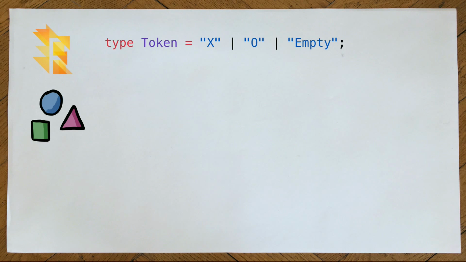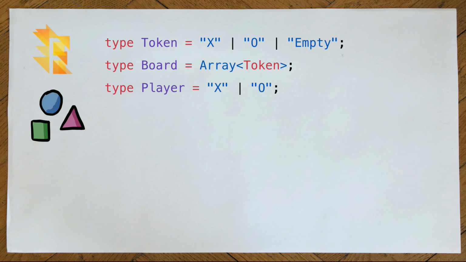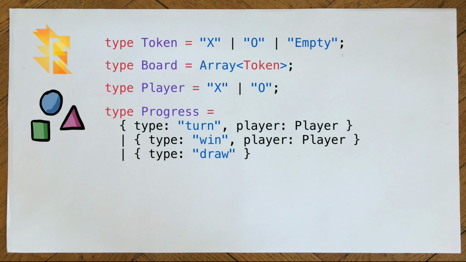First of all, we have a token, type token, which is a string literal, which is either X, O, or empty, because it can also be empty. Then we have a board, which is an array of tokens. And here it's just whatever size. We need to calculate the rows and the columns out of it, but it's a good model for the beginning. Then we have a player, which is also X or O as a string literal. And then we have this kind of scary structure, which is an intersection object type. So you have different objects which have a shared format. Here they share the type attribute. You have probably seen this with Redux actions. They also have a type attribute. And here we have three types: turn, win, or draw.